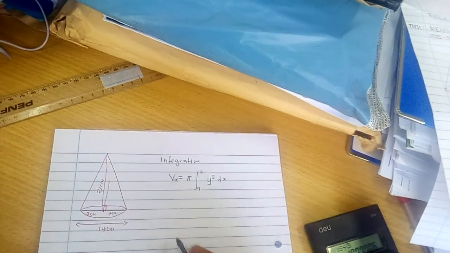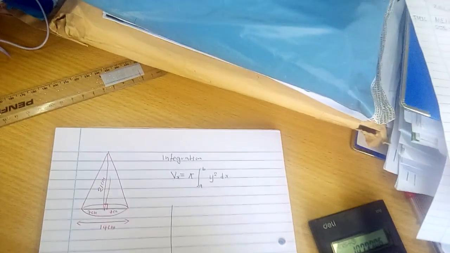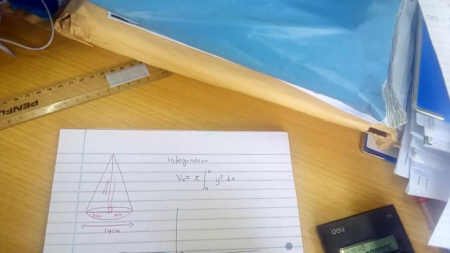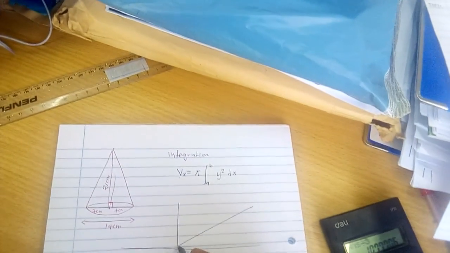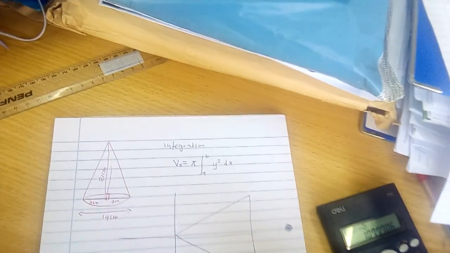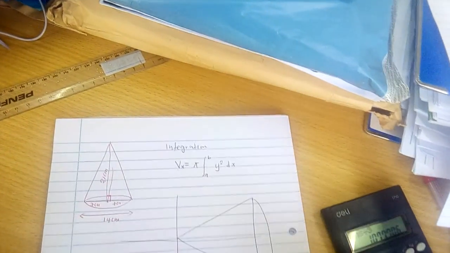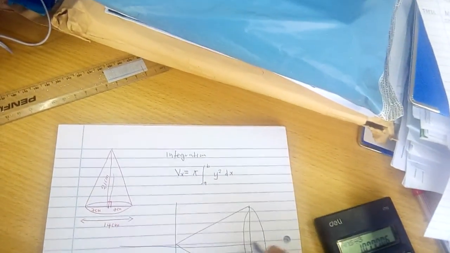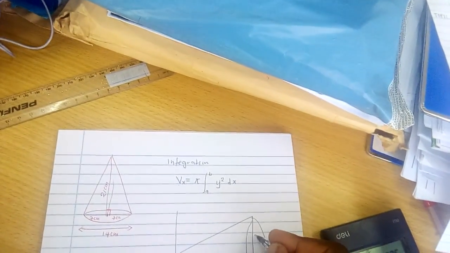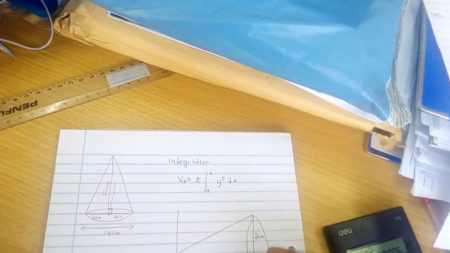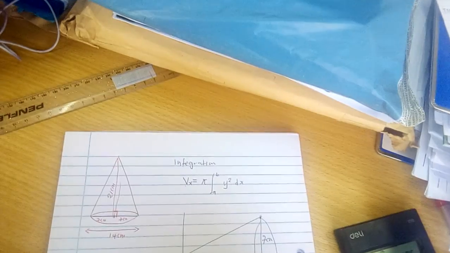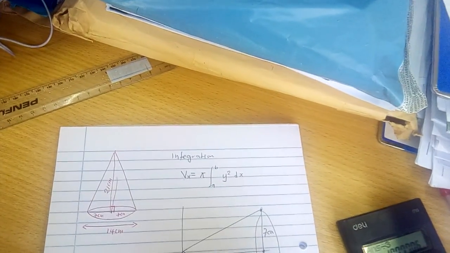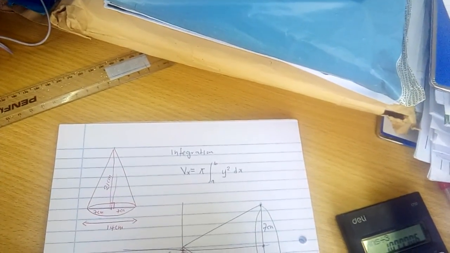So if that is the case, we can have our Cartesian plane, then we are having a cone that is rotating in the x-axis. This is a cone that is rotating in the x-axis. If this is the cone that is rotating in the x-axis, this is 7 centimeters from this point to that point, and from this point to that point, this is the origin 0, 0.